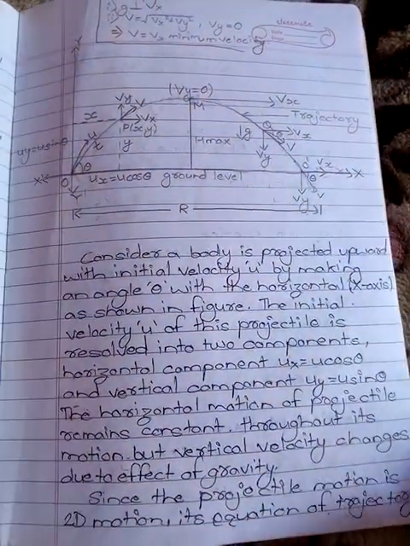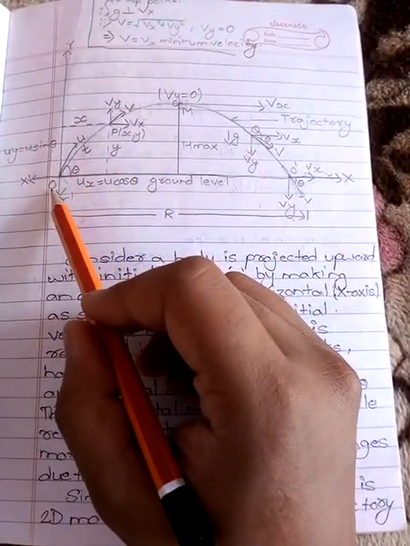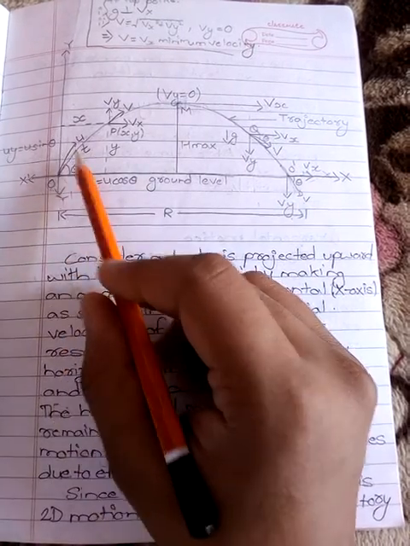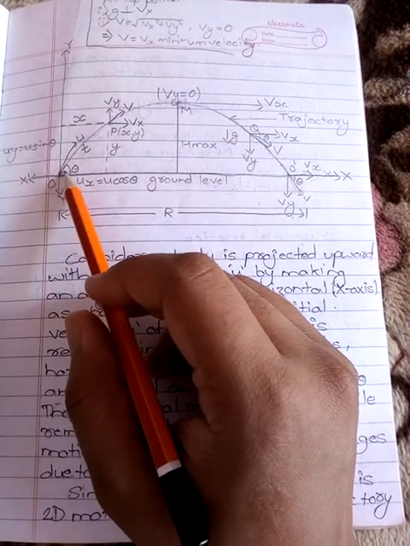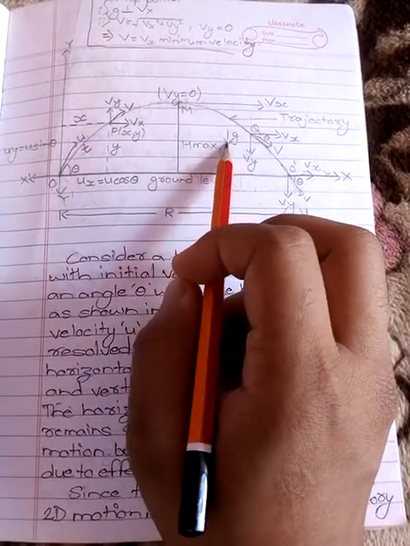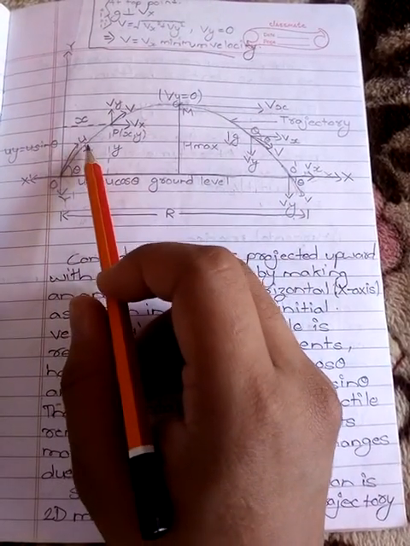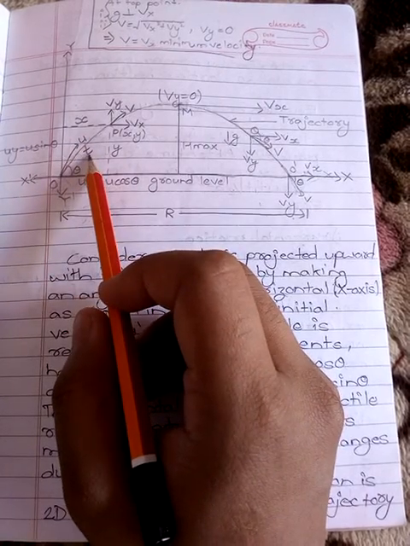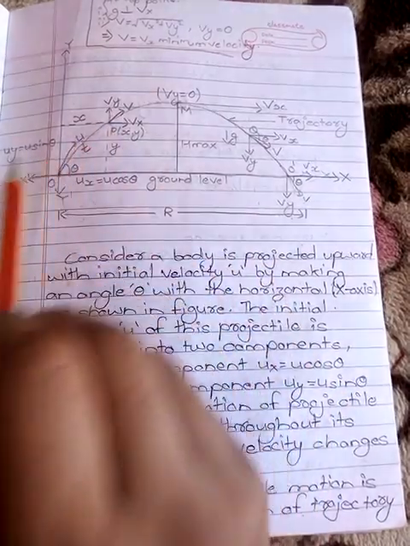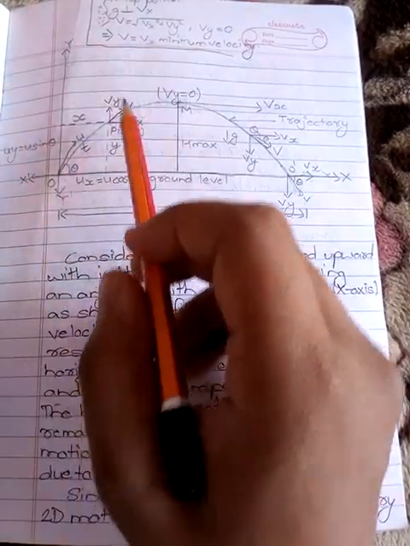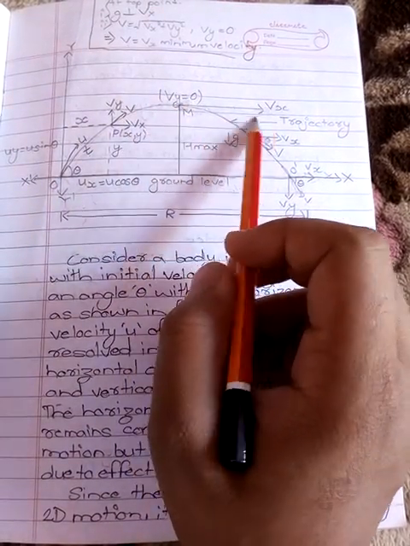In the figure, you can see that O acts as the point of intersection of x dash and y dash, and from point O the body is projected into air and then it comes back under the effect of gravity and goes to the point O dash. It moves with velocity u, and it takes time t, and at certain points the velocity will be resolved into two components, vx the horizontal component and vy the vertical component. At the top the vertical component will be 0 and the horizontal component will be vx.